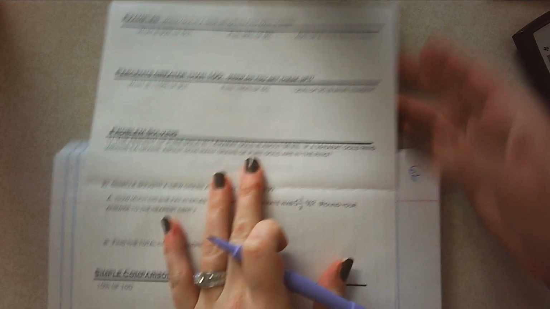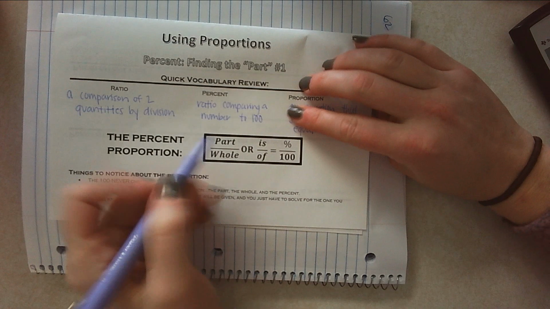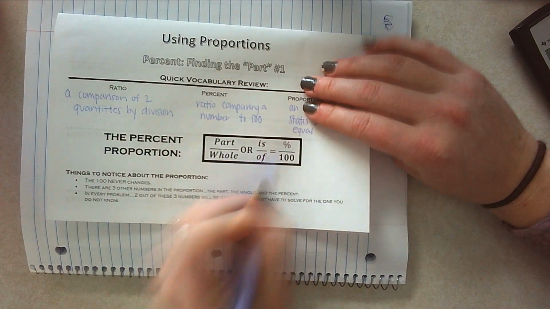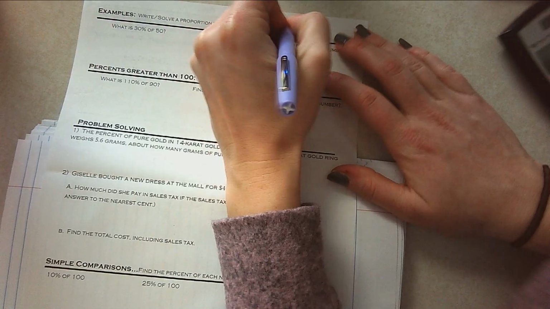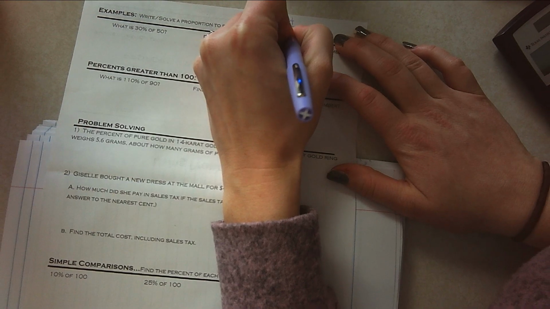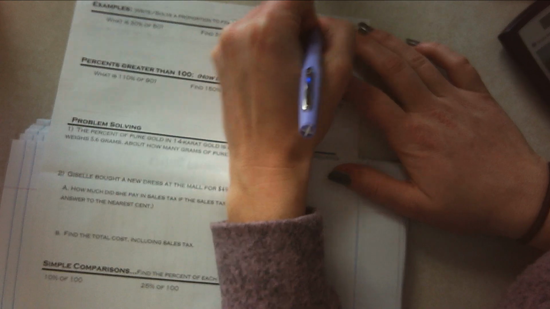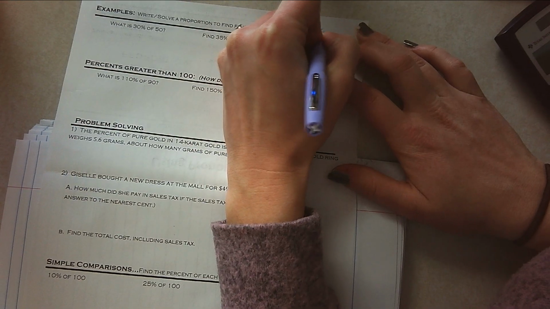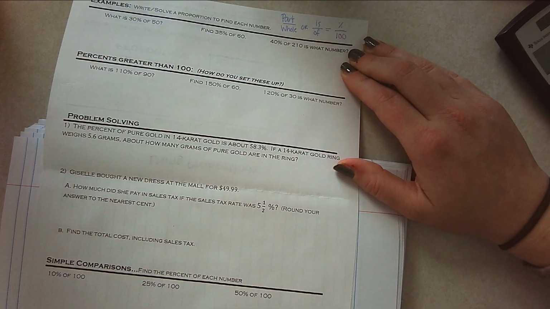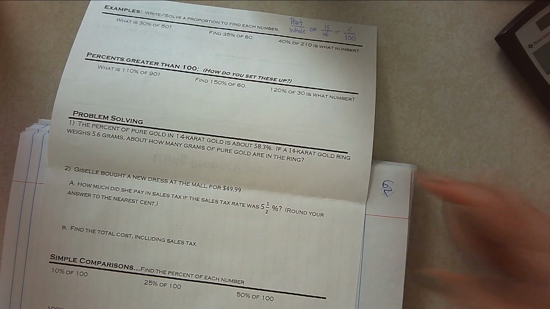On the front side of our foldable, we have the percent proportion, which says part over whole, or is over of, equals percent over 100. I'm just going to put that really quickly up here at the top: part over whole, or is over of, equals percent over 100. Just so that I have it in case I need it as we go.